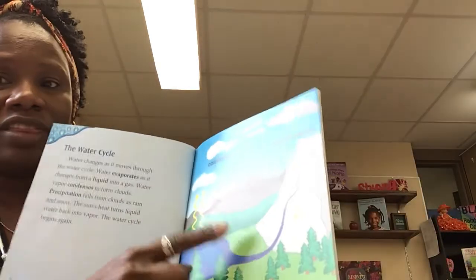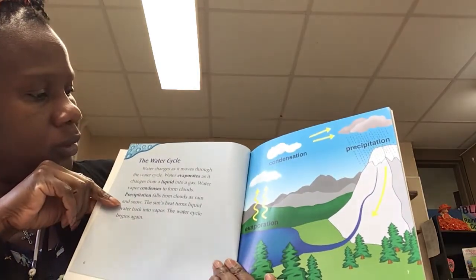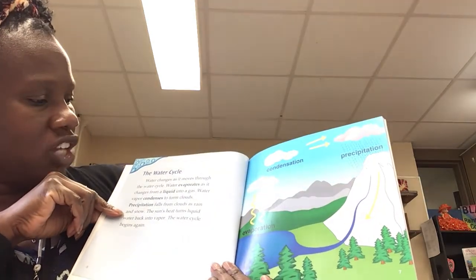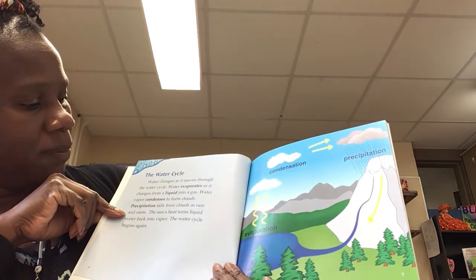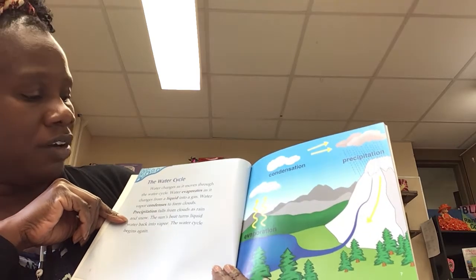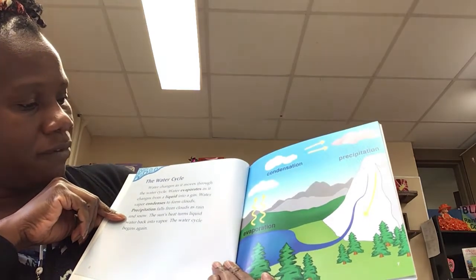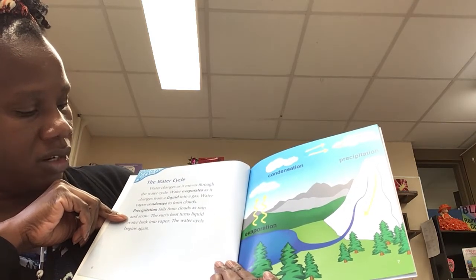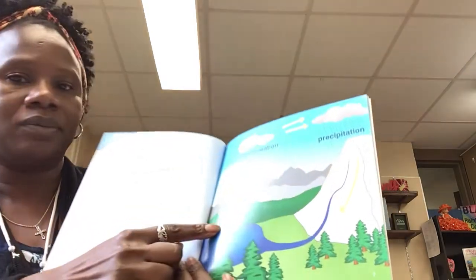The water cycle. This is important because we're going to do an assignment with this, so pay close attention. Water changes as it moves through the water cycle. Water evaporates as it changes from a liquid into a gas. Water vapor condenses to form clouds. Precipitation falls from the cloud as rain or snow. The sun's heat turns liquid water back into vapor. The water cycle begins again.